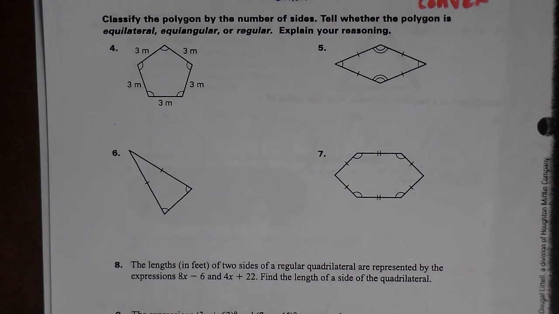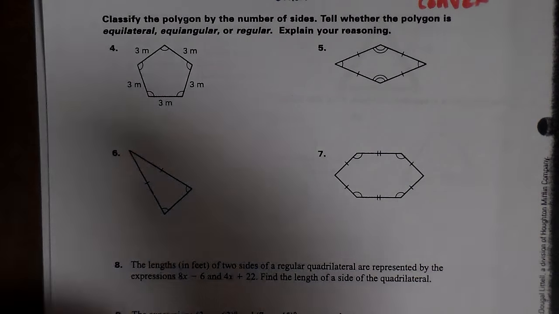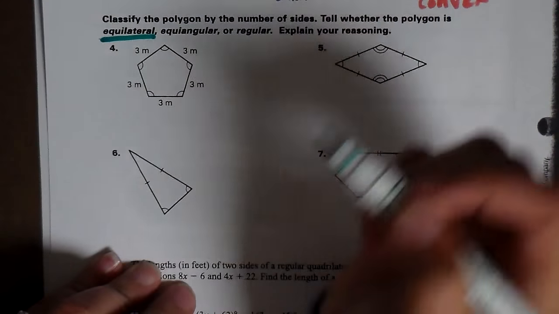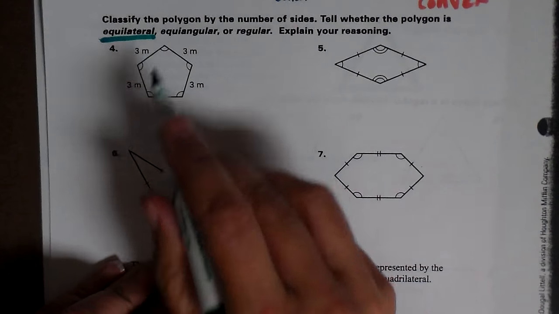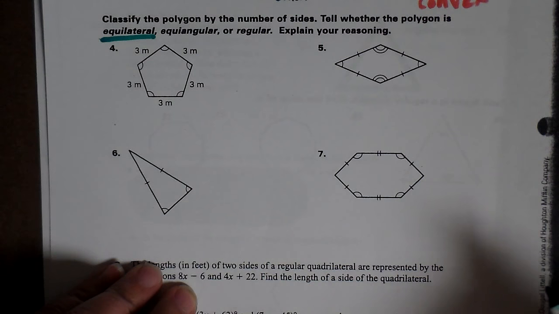So let's look at equilateral, equiangular, or regular. What does equilateral mean? Equilateral means that the sides are congruent. All sides are congruent. So do you see 4, 5, 6, or 7? Do you see any of these that are equilateral?